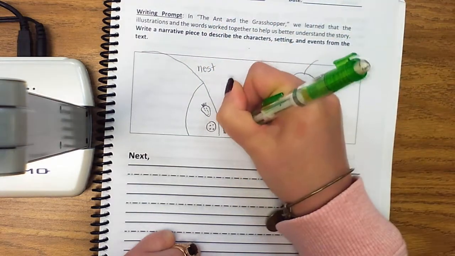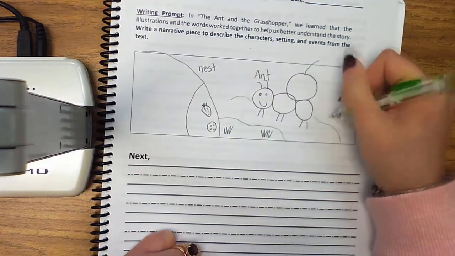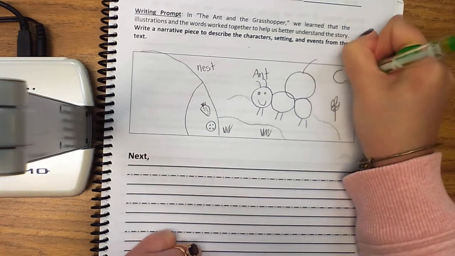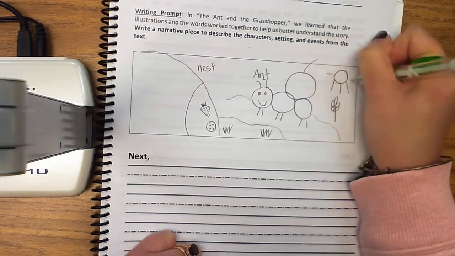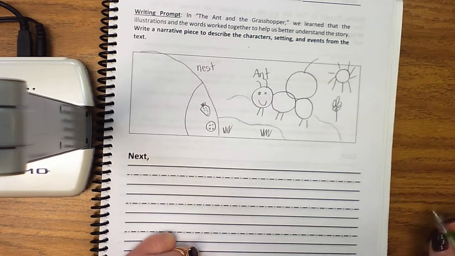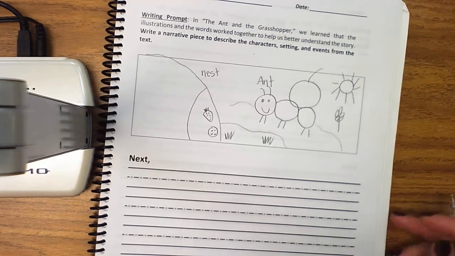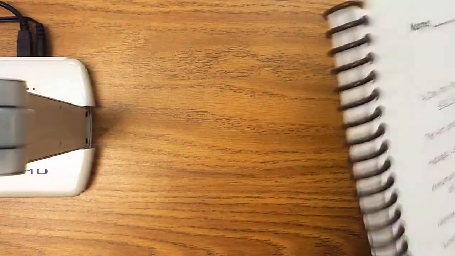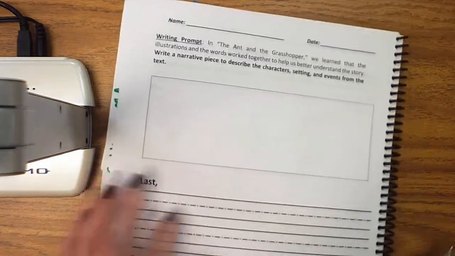And there was a little bit of grass around, so we can add the grass. We can add some flowers. And maybe you want to add the sun again because this is still in the summertime. So in the middle, Ant is gathering lots of food to store for winter. She's being very responsible. Grasshopper's not doing that though, is he? He's still playing his song. Well, at the end, that doesn't work out so well for Grasshopper, does it?